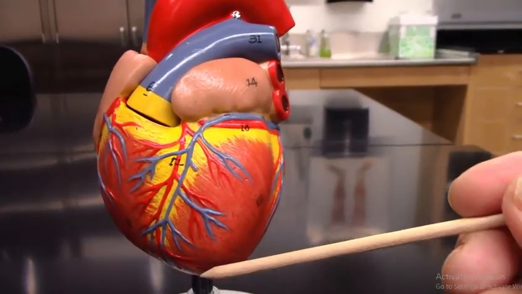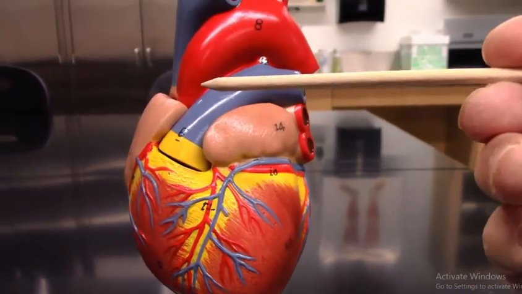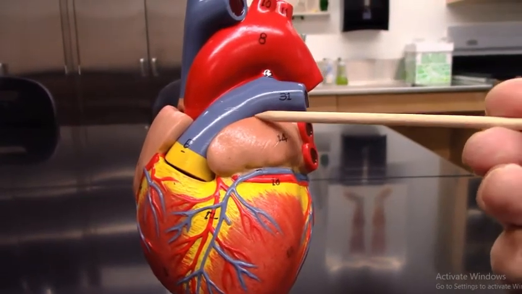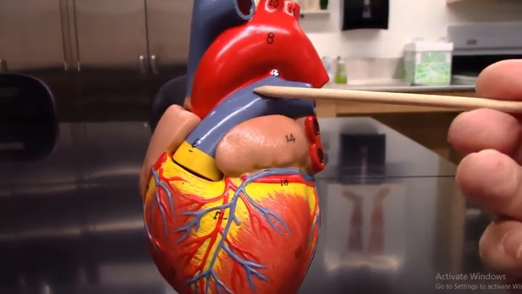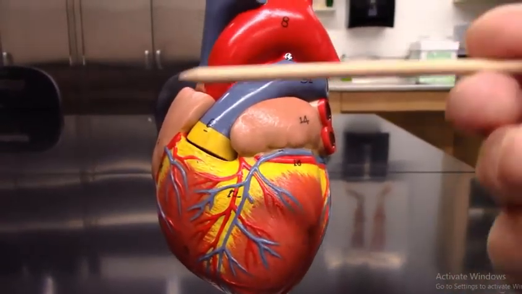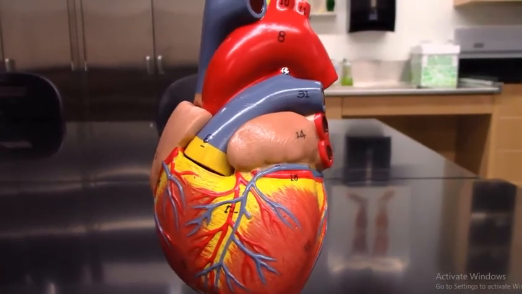Also, this is called the apex of the heart, and the part where the vessels are attached is called the base of the heart. It's a very strange arrangement, because we usually think of bases as being at the bottom, but the base of the heart is at the top.